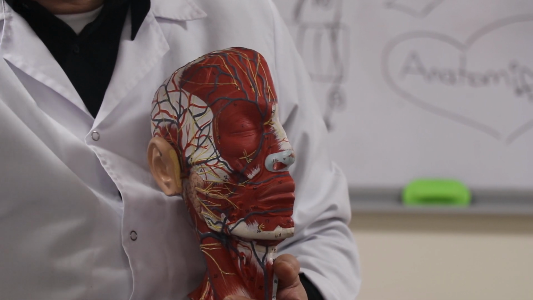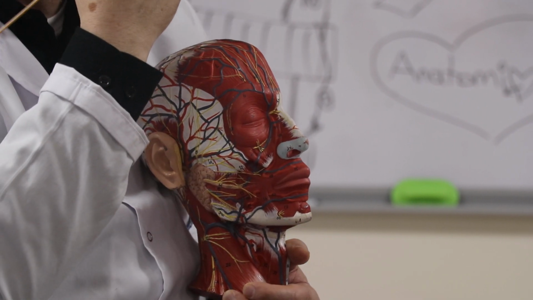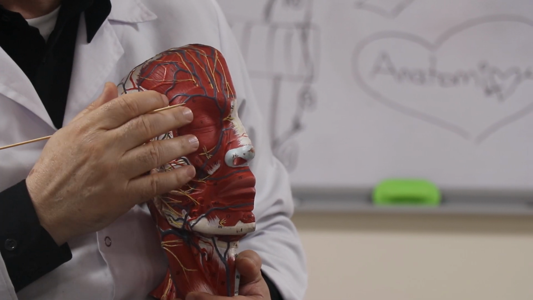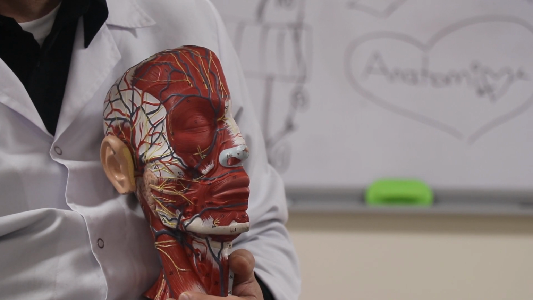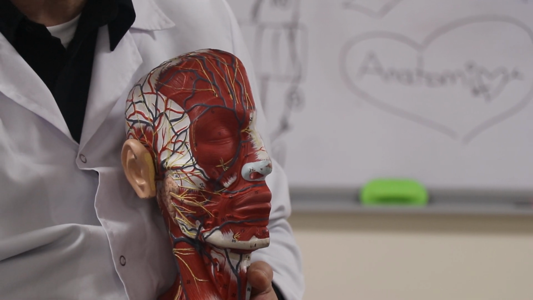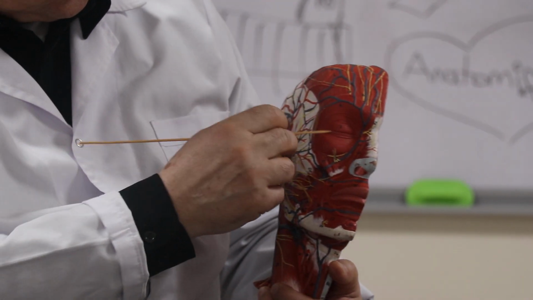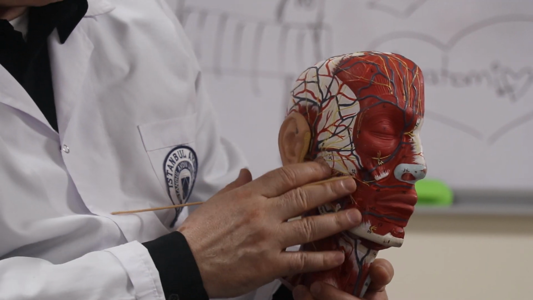However, it also innervates the left side, so the left facial nerve also comes in and innervates the left orbicularis oculi. So when you have a stimulus on one side, both orbicularis oculi muscles would contract. You would blink both eyes at the same time. So these are the superficial nerves.